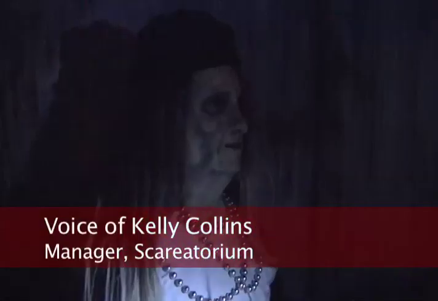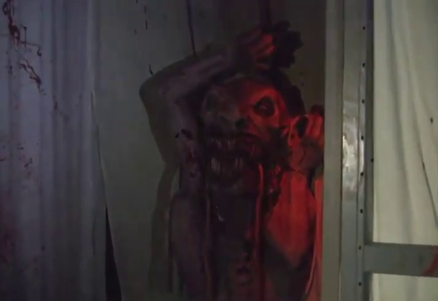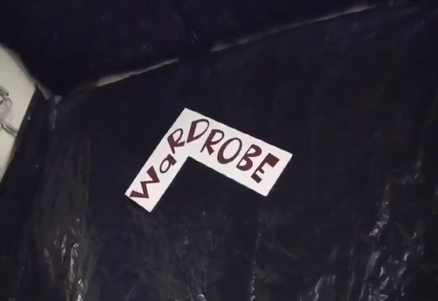We have two attractions here. The Northland Asylum, which has doctors, nurses, patients, and a butcher, so we've got all the personnel of the asylum. And then we've got clowns because we've got a fun house here, Rip's Fun House in 3D.